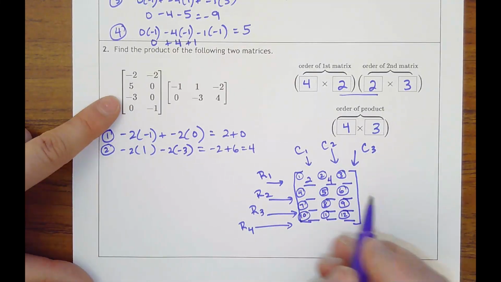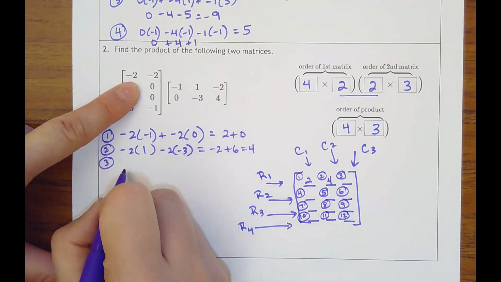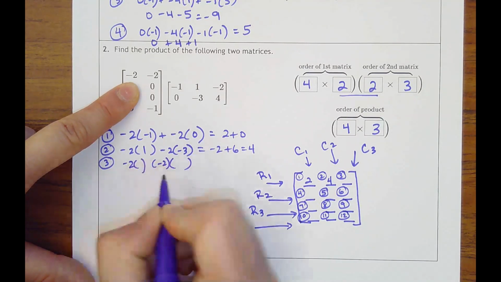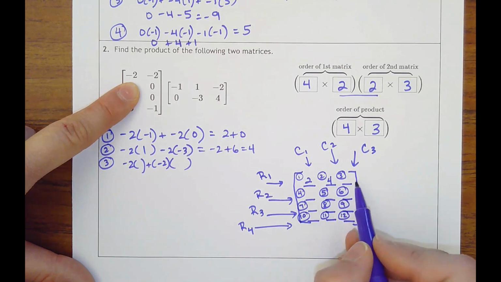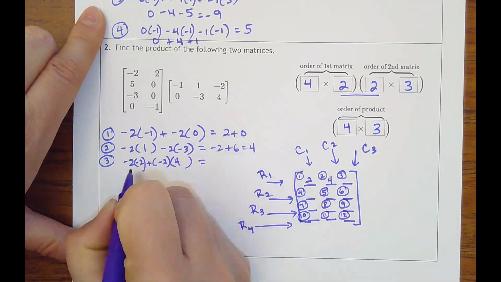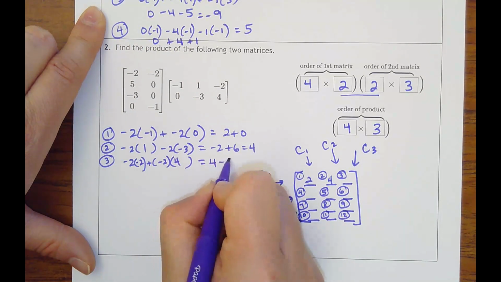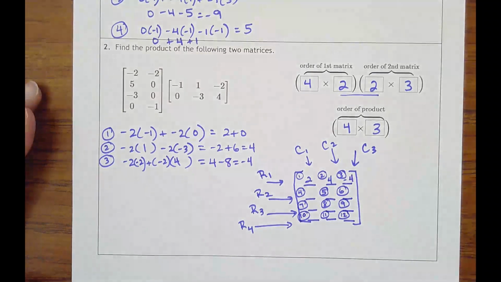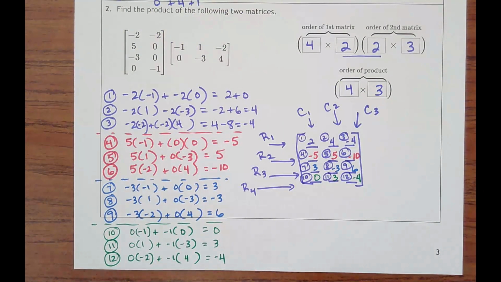Okay, next one is row 1 again. So the negative 2 and the negative 2, and then column 3, which is negative 2 and 4. That would be positive 4 minus 8, which is negative 4. So see if you can finish out the rest of these elements. And this should be your final answer.